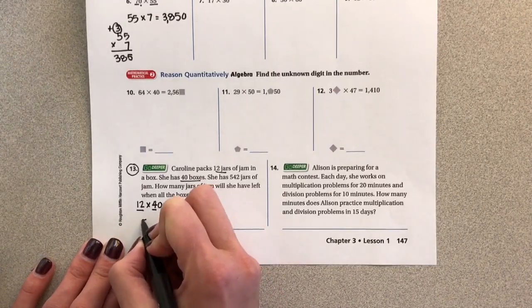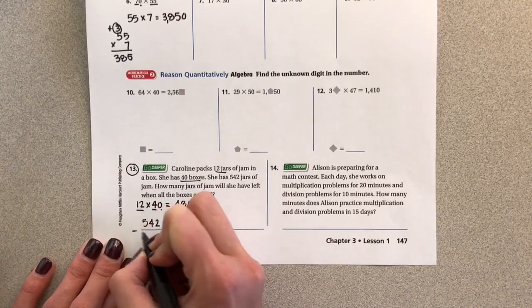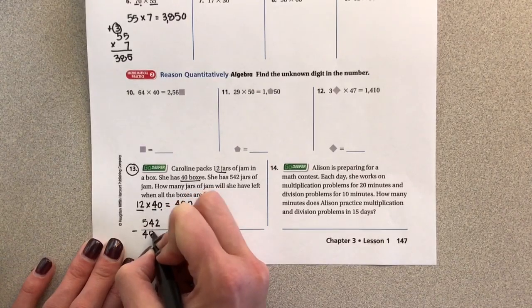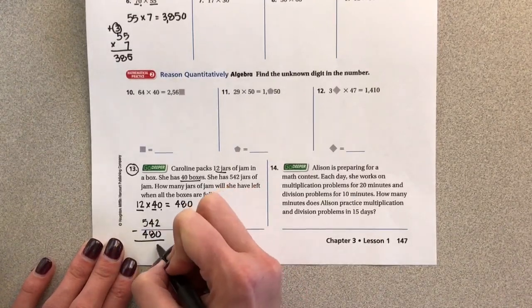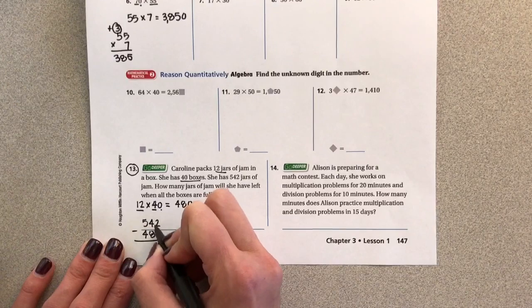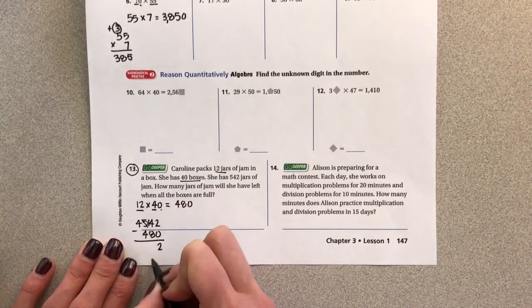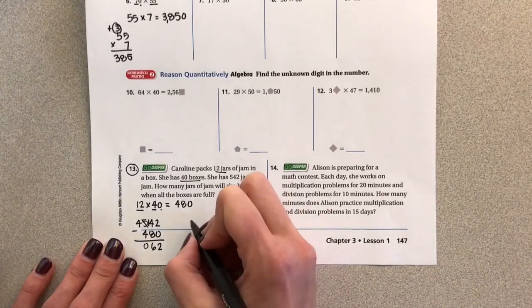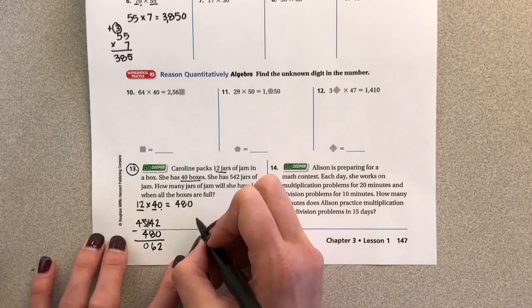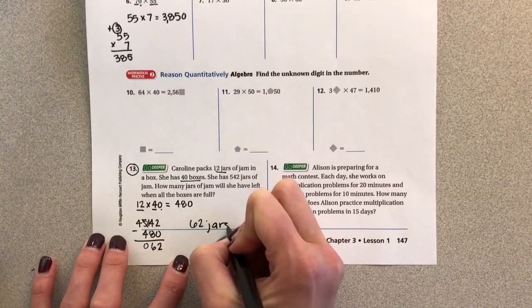So to find my leftovers, I'm going to use subtraction. So if I have 542 jars total, but I can only pack 480 jars in the boxes, I need to subtract. So 2 minus 0 is 2. I can't do 4 minus 8, so I'm going to have to borrow. So now I have 14 minus 8, which is 6, and 4 minus 4 is 0. So that means after I'm done packing my 40 boxes, I'm going to have 62 jars of jam left over.